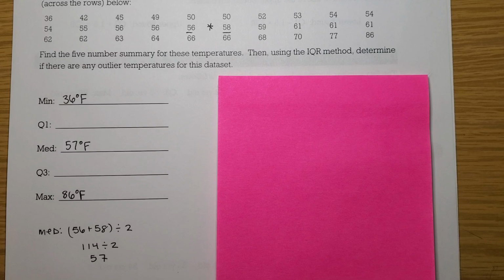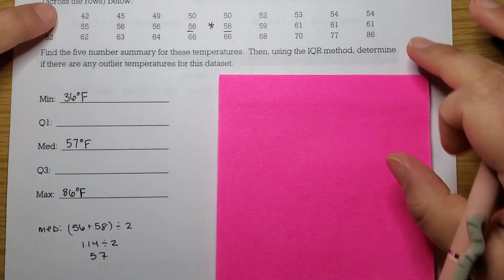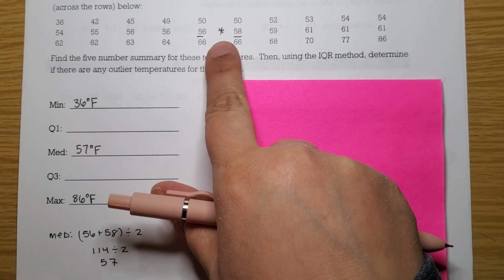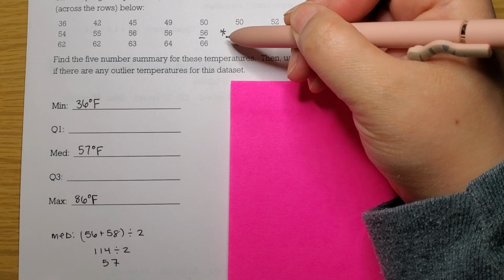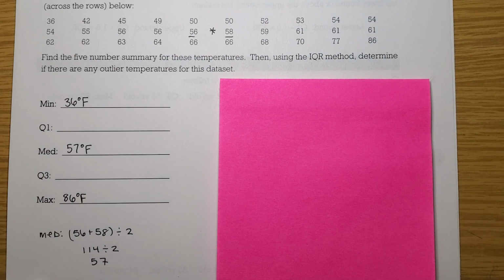Okay, so let's see how you did at finding the minimum, the maximum, and the median. For the minimum, I had 36 degrees Fahrenheit. Make sure you're labeling your answers here. For the maximum, I had 86 degrees Fahrenheit. And for the median, I had 57 degrees Fahrenheit. When I was counting and crossing these out, in the middle row, I got the median was in between the 56 and the 58. So I put a little star there. You could also put a little line there, but this star is here to represent the median because 57 is halfway between 56 and 58. So that's how I found that.